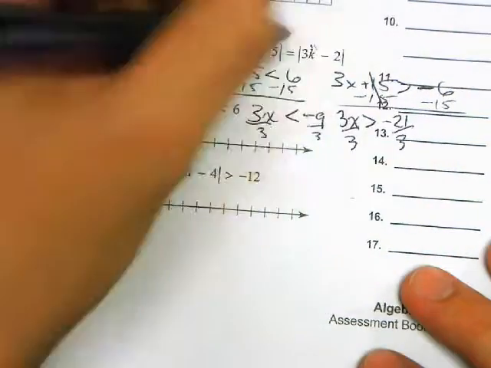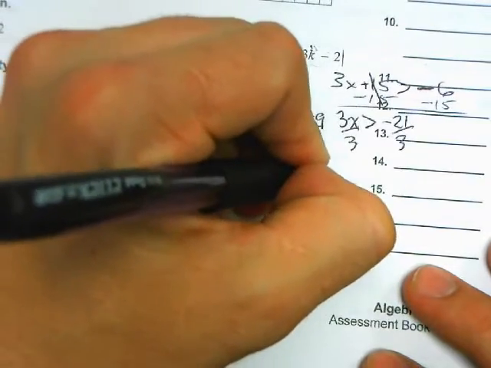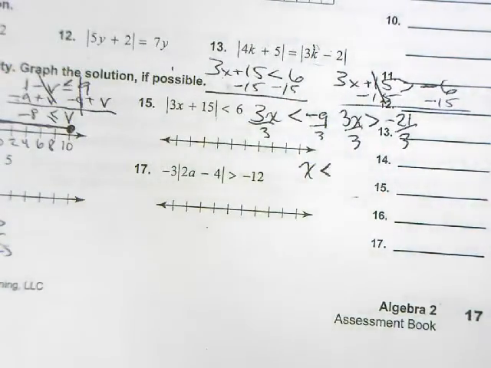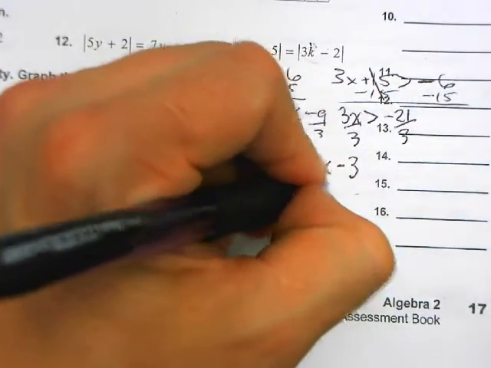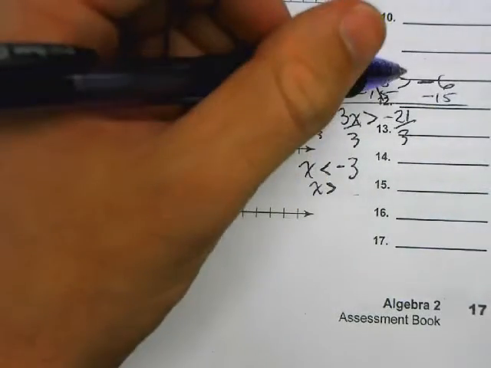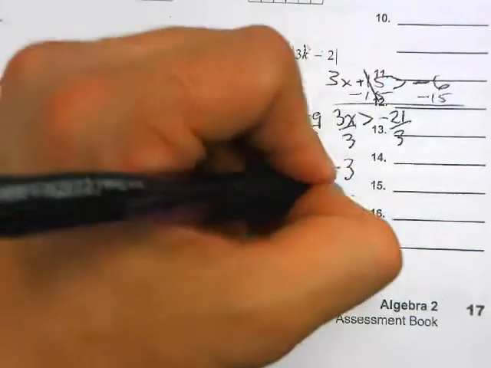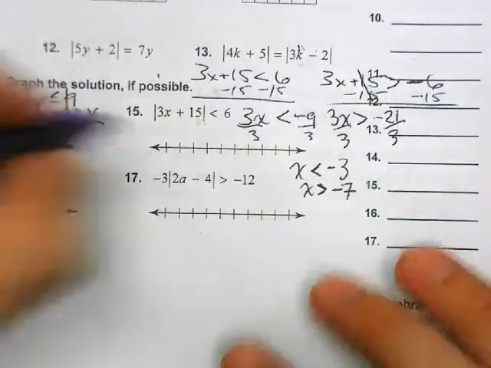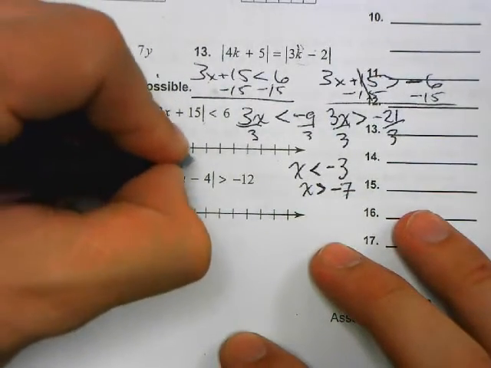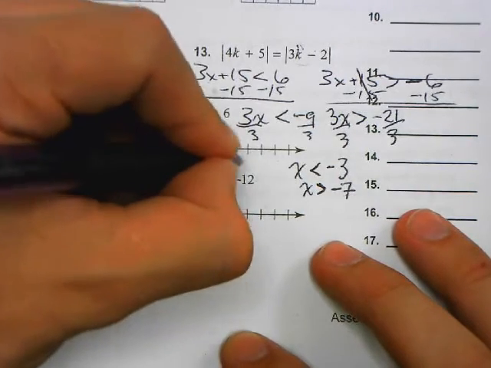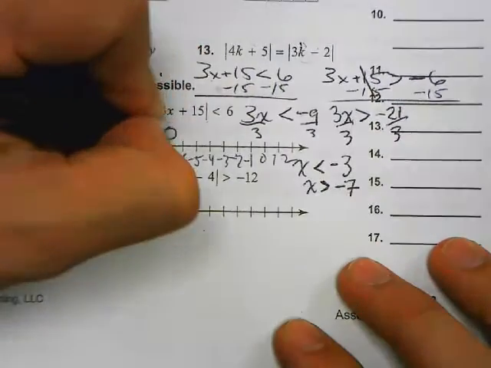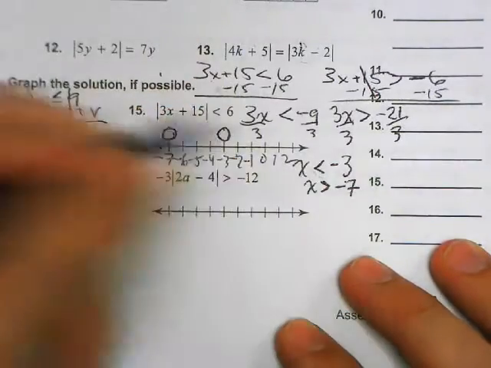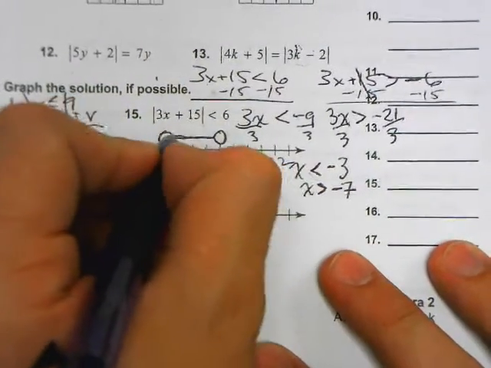You're going to have that x has to be less than negative 3, and then you also want to have x is greater than negative 7. So we'll come over here: negative 7, negative 6, negative 5, negative 4, negative 3, negative 2, negative 1, 0, 1, 2. And we know that our x has to be between negative 3 and negative 7. I'm going to use an open dot here, again, because it's not equal to. It's just greater than. So we don't include those points.